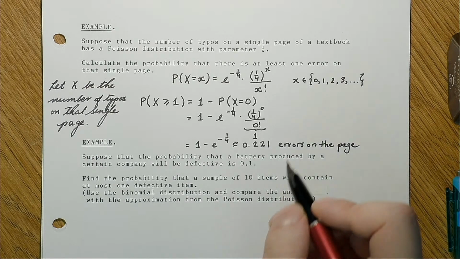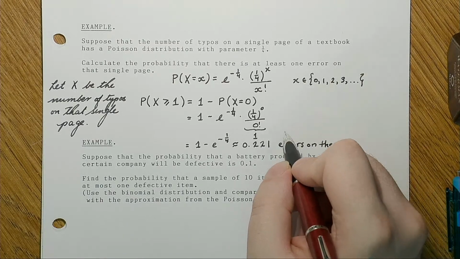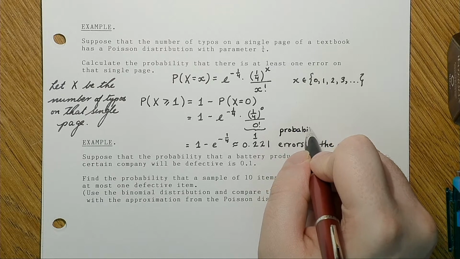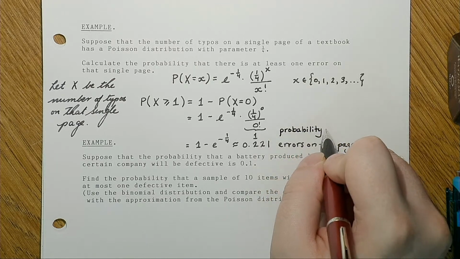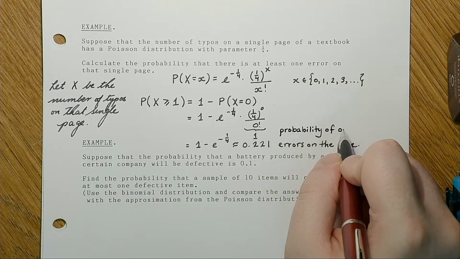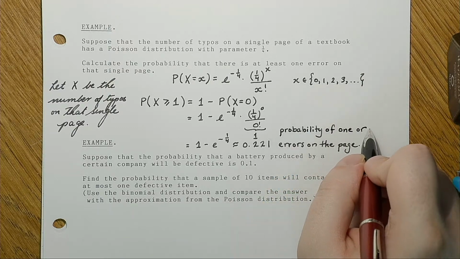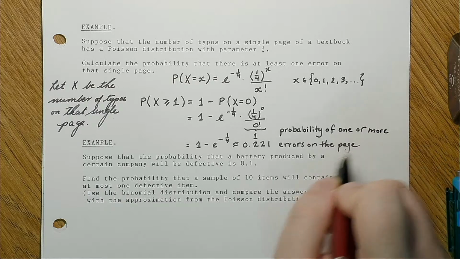Oh, sorry, no, that's the probability of one or more errors on the page.